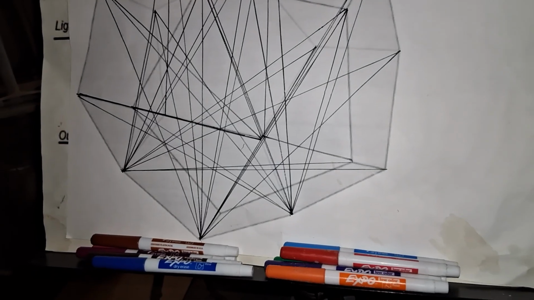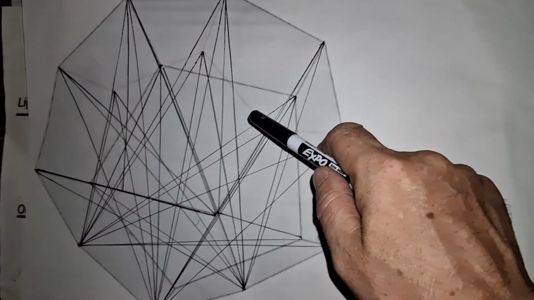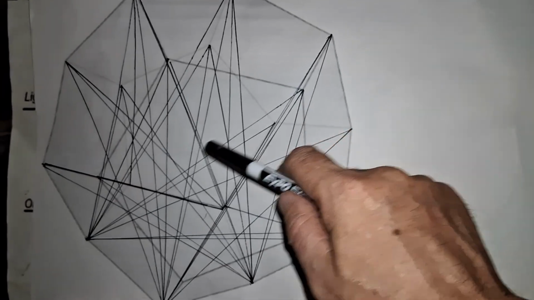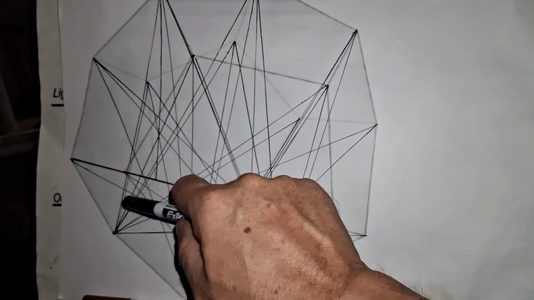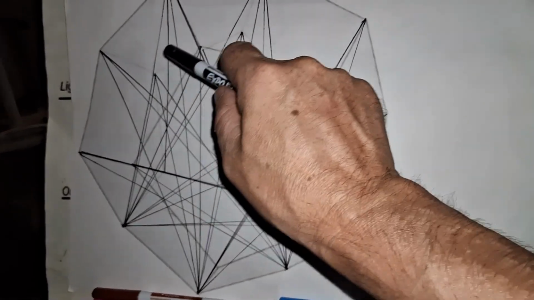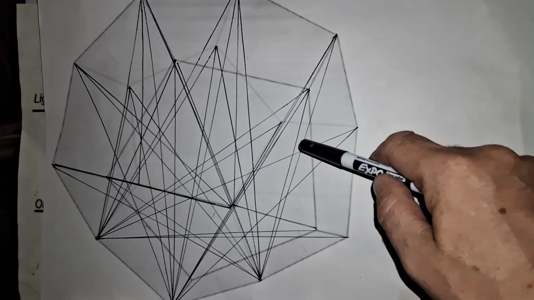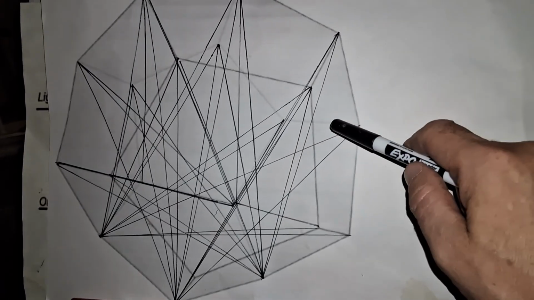I think that's right. It doesn't matter. From one to all the rest. And it's a headache. It's not easy. It's a headache to remember where I start and stop. And this is not finished. And I think I screwed up here.